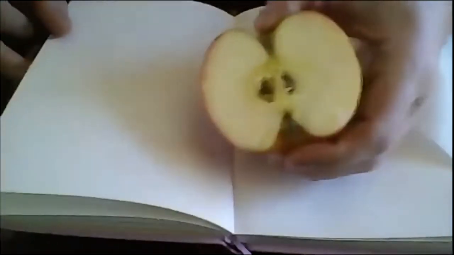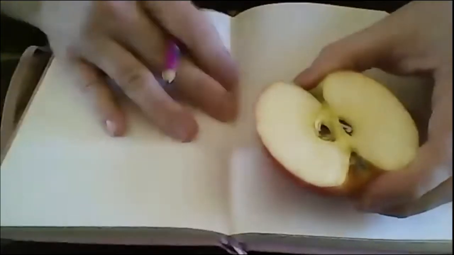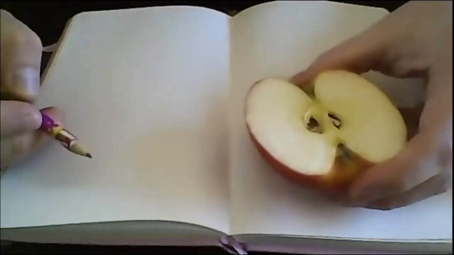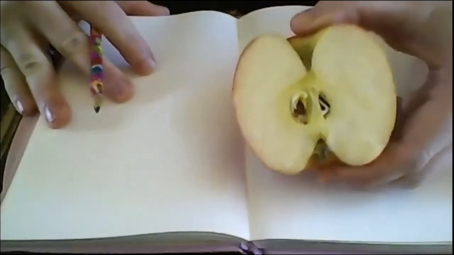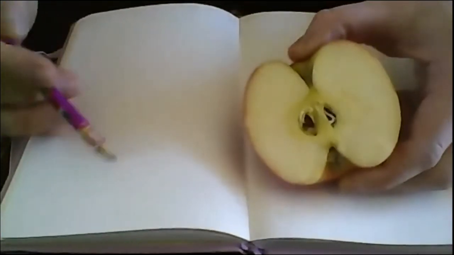Okay, so I've got my sketch paper here. Hope you guys can see that really well. Here is my half, and that's what I'm going to start with. So I've got this facing you. I'm going to draw this upside down, so hopefully you're able to see it well.